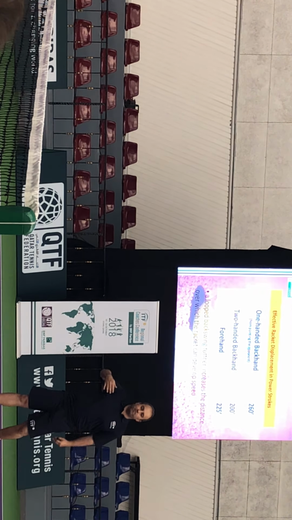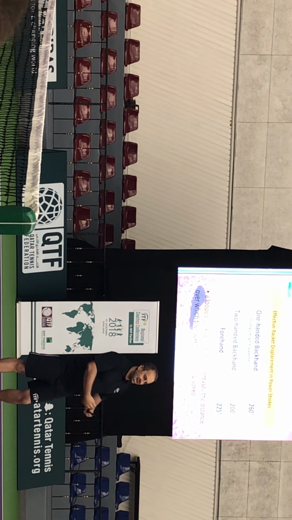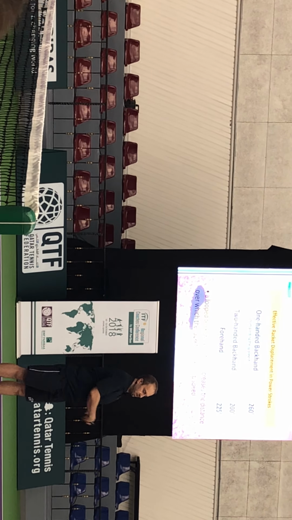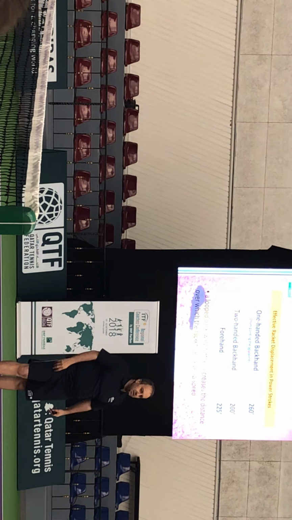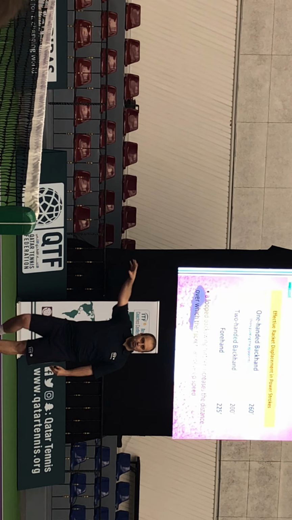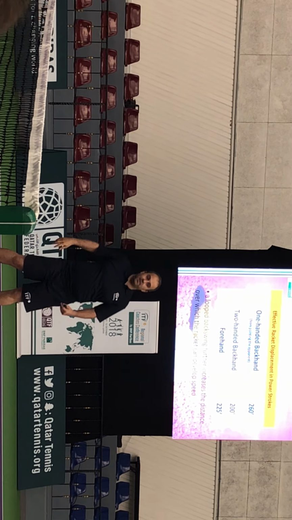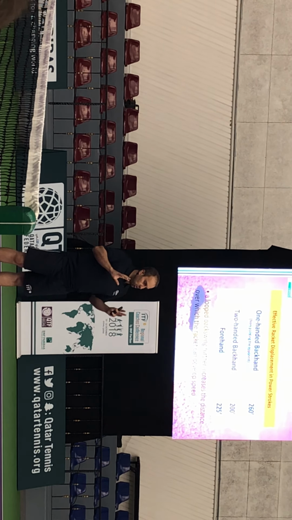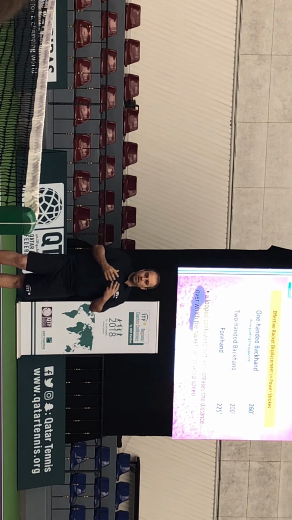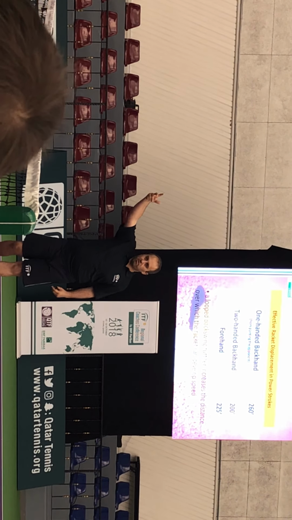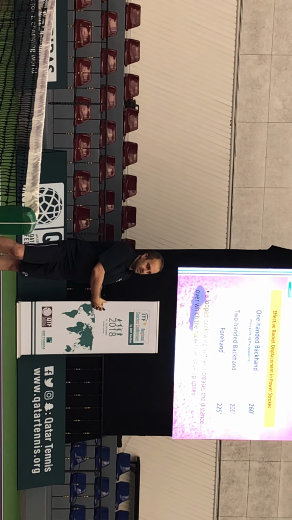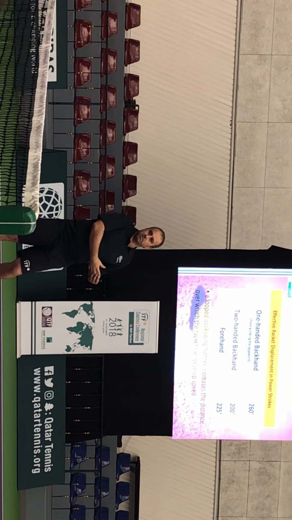This is the maximum range of acceptability. It doesn't mean that we expect a junior player to take the racket that far in a one-handed backhand. It's good to know that when he goes to professional tennis, this is the acceptable range.